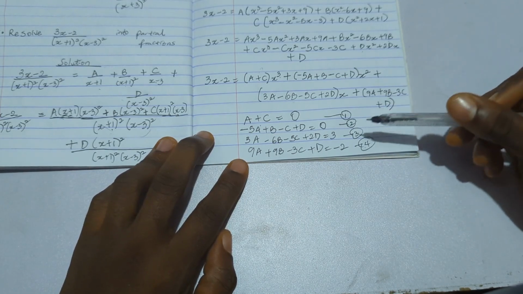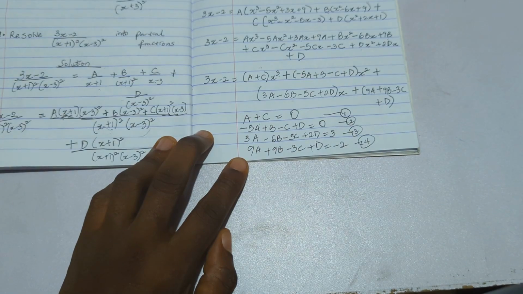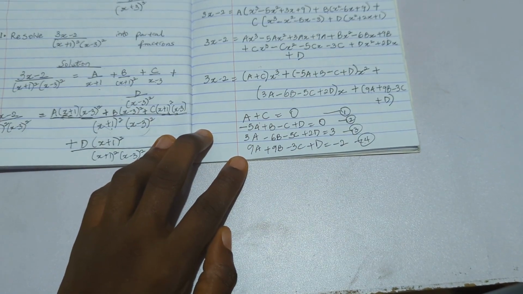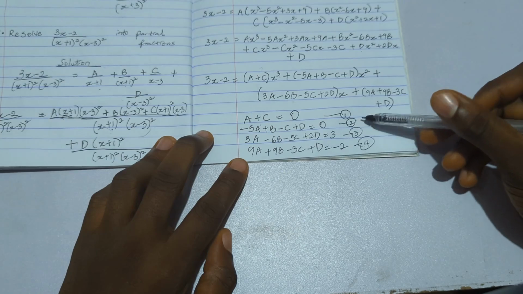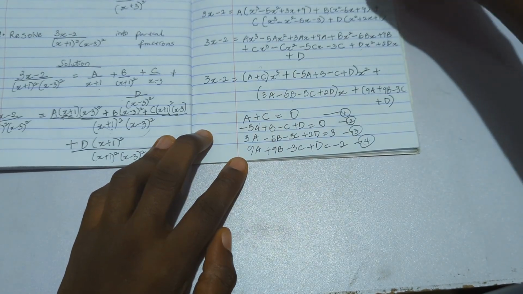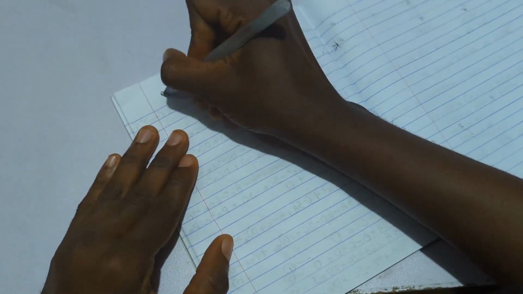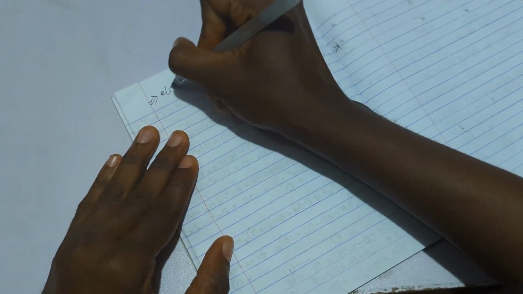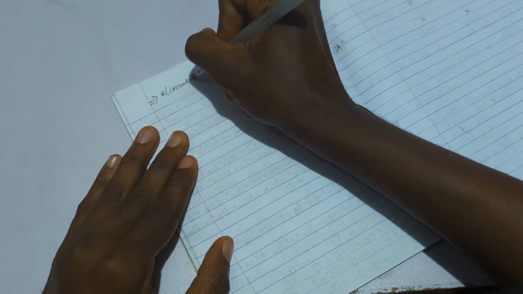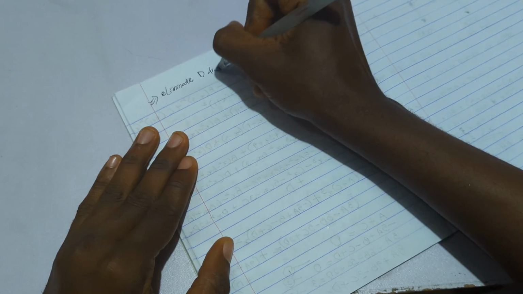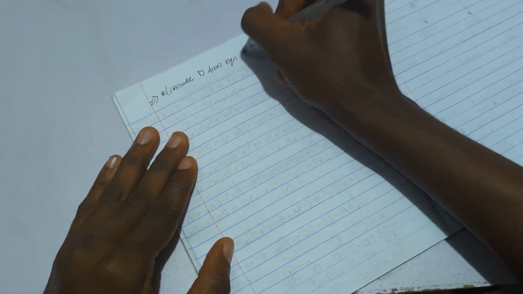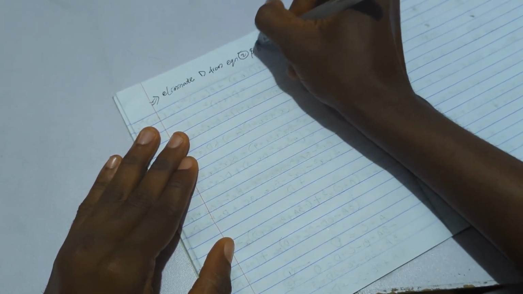So my strategy to solving this thing is that, okay, you know what? Let's go to equation 2 and equation 3. Let us eliminate d out of it. So if we eliminate d, let us see what we want to get from there. The strategy is eliminate d from equation 2 and 3.